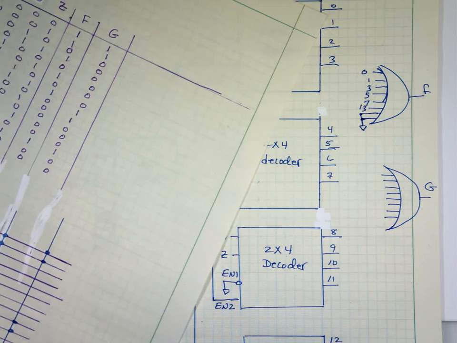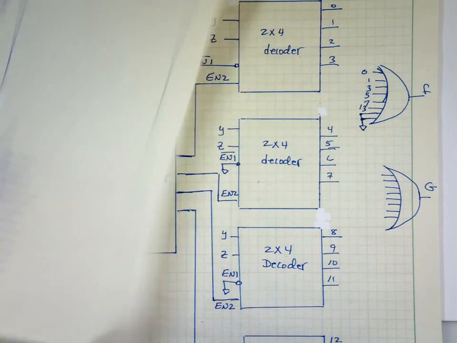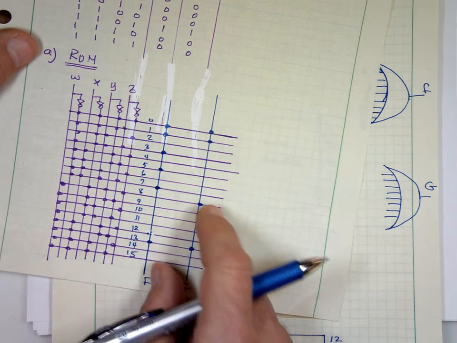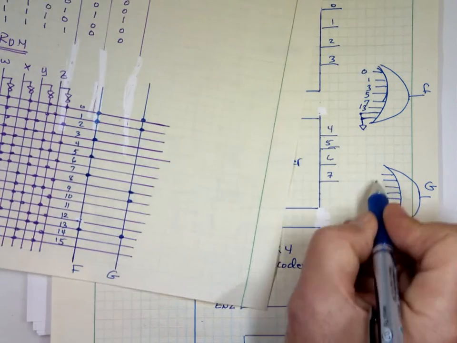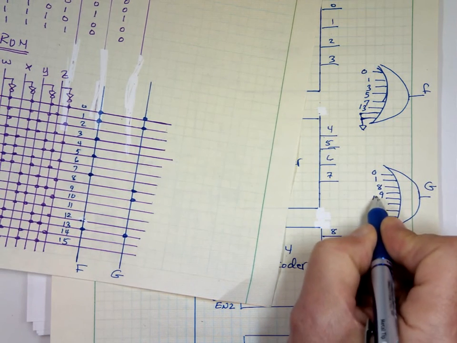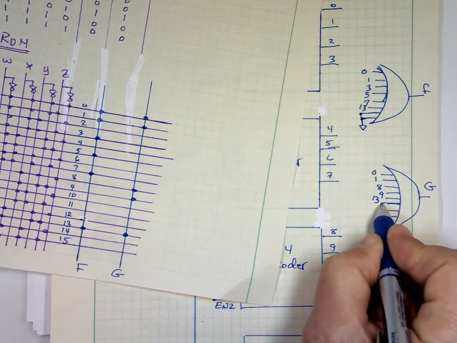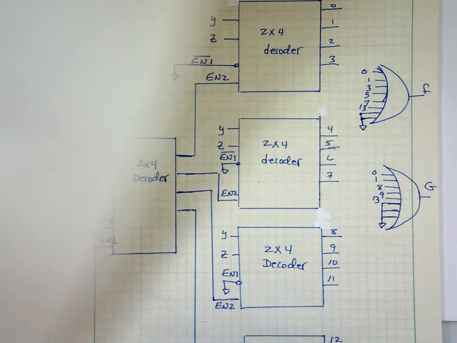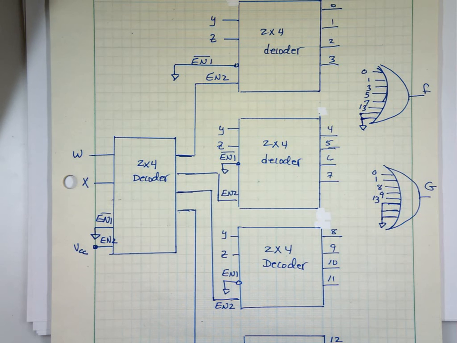G is going to be 1 at 0, 1, 8, 9, and 13. So I have 3 more left, and those will be grounded. And now I can have F and G. So you run the wires from 0, from 1, 3 to this.